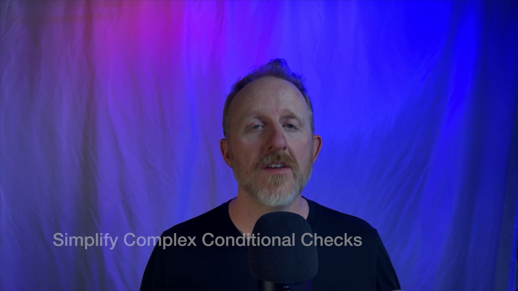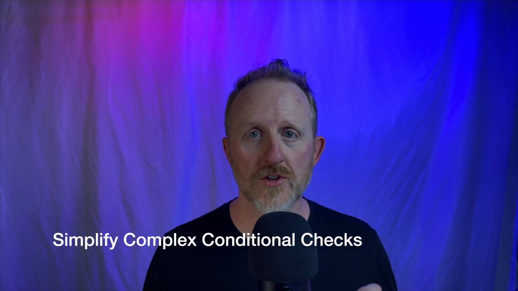Technique number 5, simplify complex conditional checks. Complex conditional checks can be a major challenge to comprehend, especially when they involve multiple conditions or nested statements. To enhance code understandability, consider creating Boolean variables with really descriptive names. By breaking down complex conditions into smaller, well-named variables, you provide clear intentions and improve code understandability.